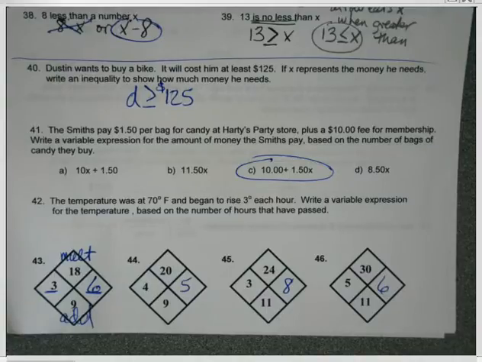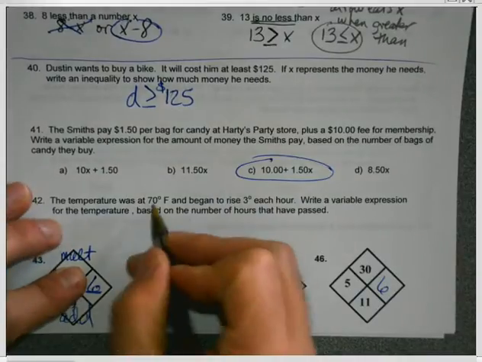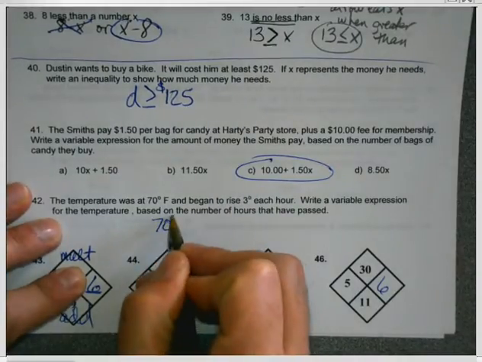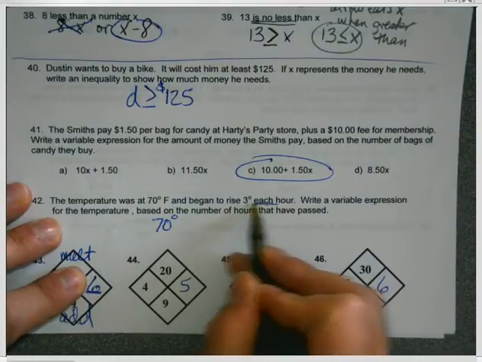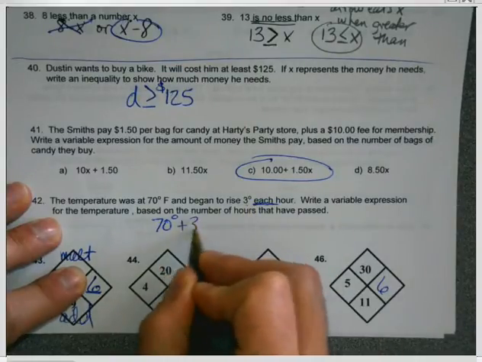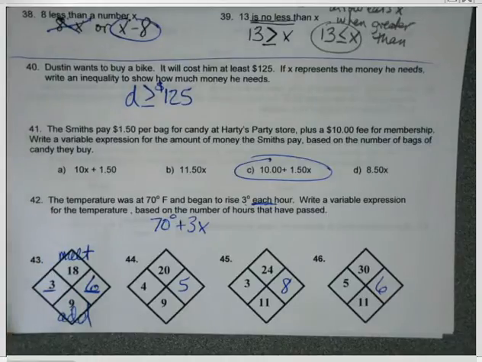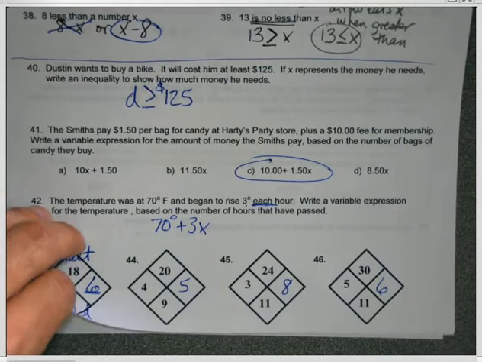One last one we got squeezed in here. The temperature was 70 degrees Fahrenheit and began to rise 3 degrees each hour. Write a variable expression. This is a lot like 41. Well, the temperature's 70. Okay, that didn't change. Depending on the number of hours, yes. Okay, plus 3x, because depending on how many hours have passed, the temperature's going to be that much higher. It's going to vary some. Okay? So that's what we're going to look at as we're working through those.